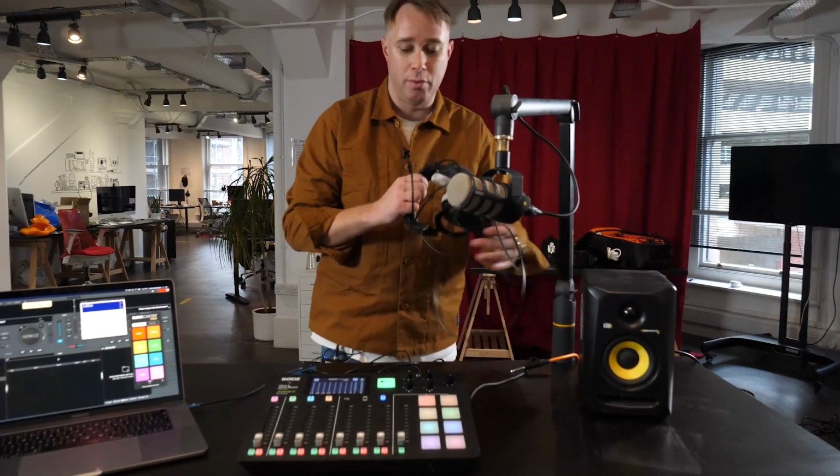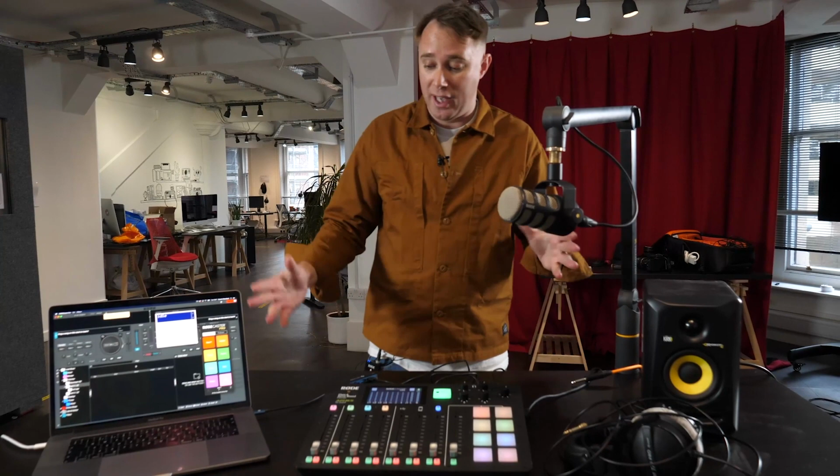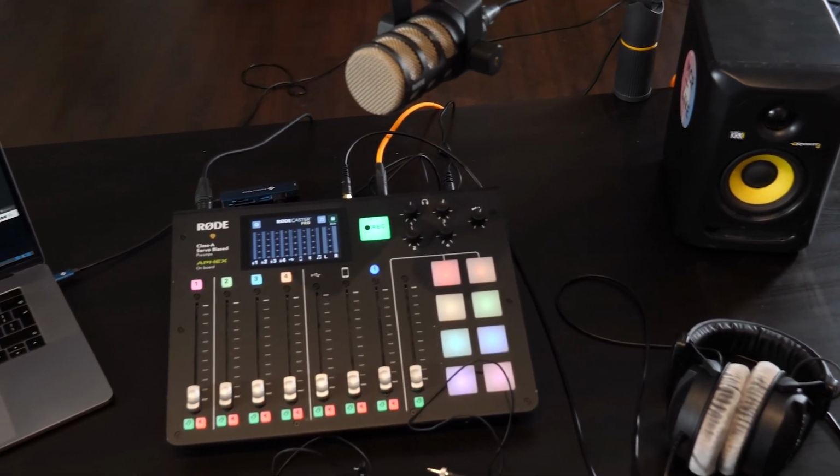Finally, we're going to have headphones as well, which we're going to connect. So I want to show you now how to plug this all together. Then we'll get some music going and I'll show you how we can actually broadcast live from this console to Radio.co.